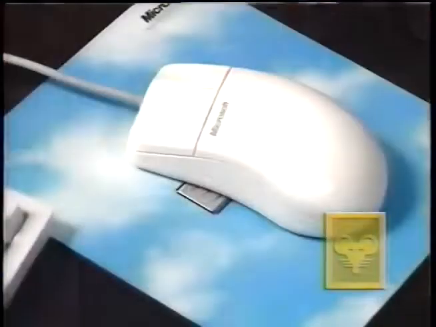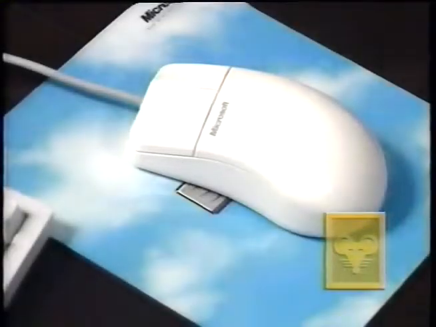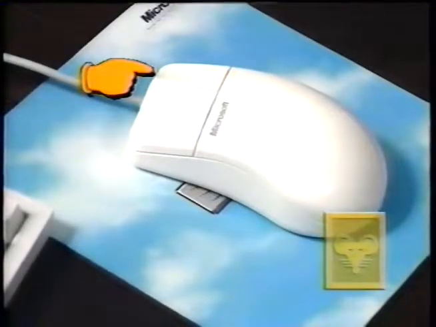Before we get started, let's go over some terminology we'll be using when talking about the mouse. You'll notice that the mouse has two buttons. Some mice have 3 buttons. The buttons we're only concerned with are the left and right buttons.